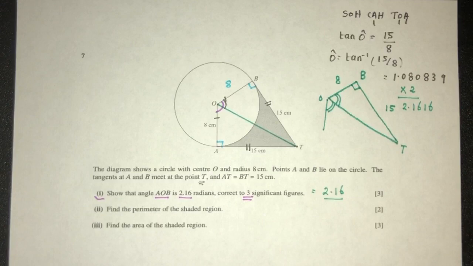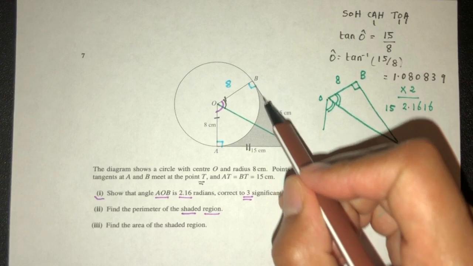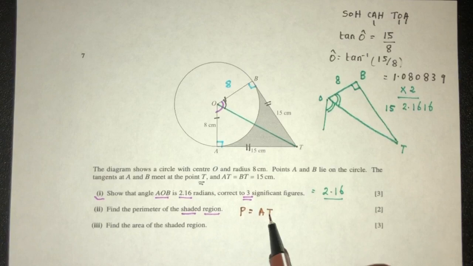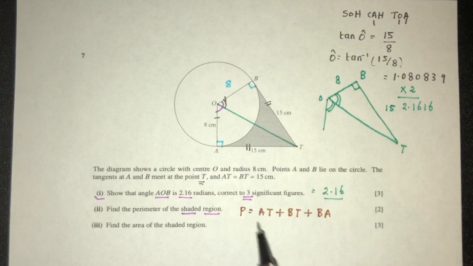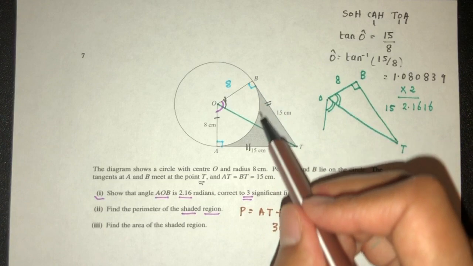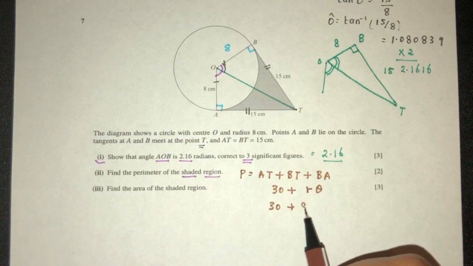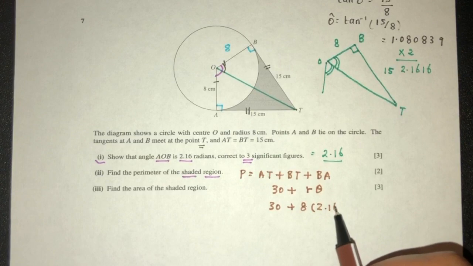Now for part 2, we have to find the perimeter of the shaded region, which is this one right here. We have to find that, not show that. So again, how do we find the perimeter? It is the distance around the object. So we can see it should be AT plus BT plus BA. Now AT plus BT is equal to 30. Now BA is the arc length, right? So arc length is R times theta, where theta is the angle. So 30 plus R, which is 8, times theta, which is 2.1616.